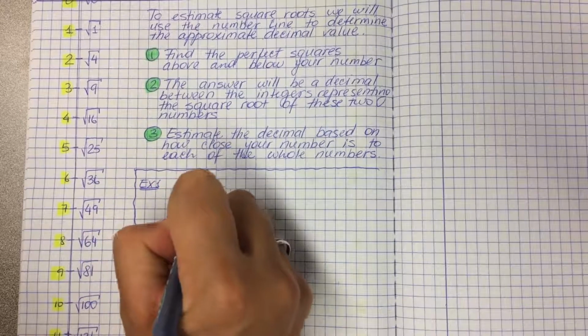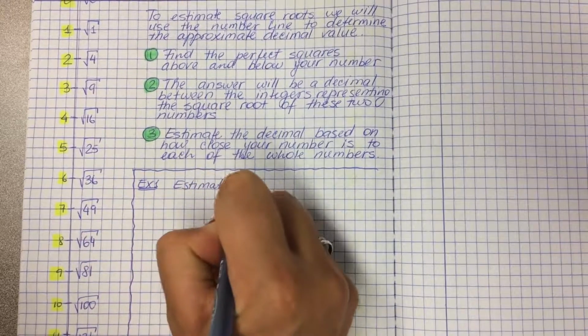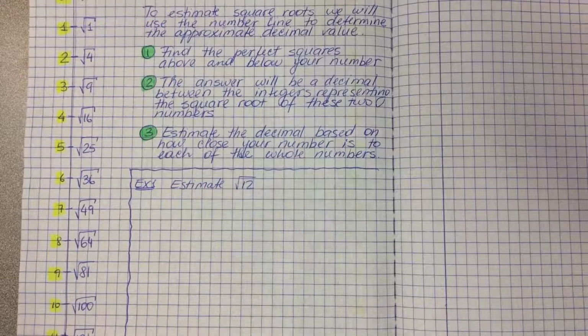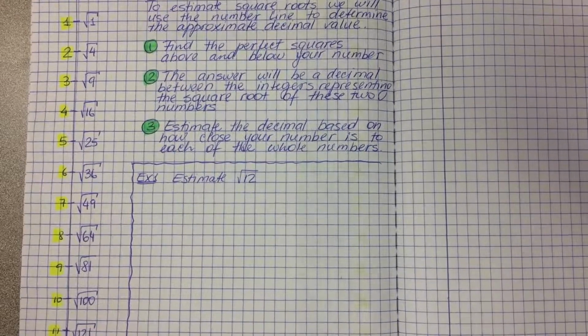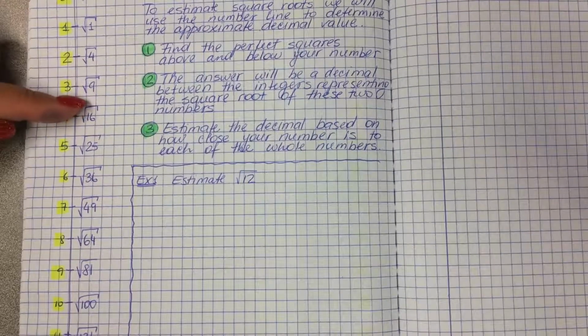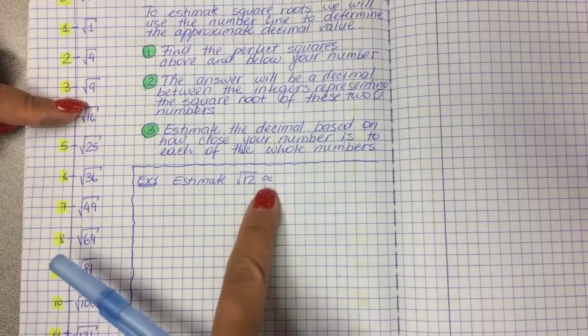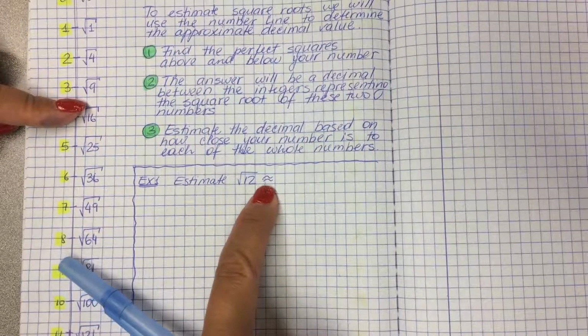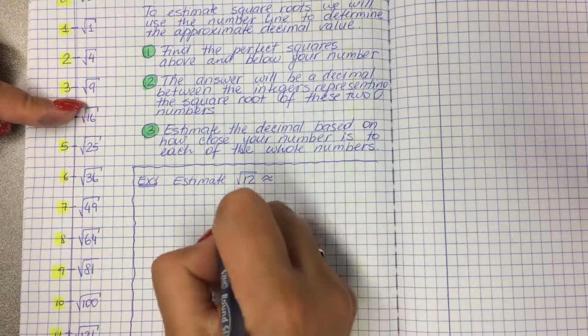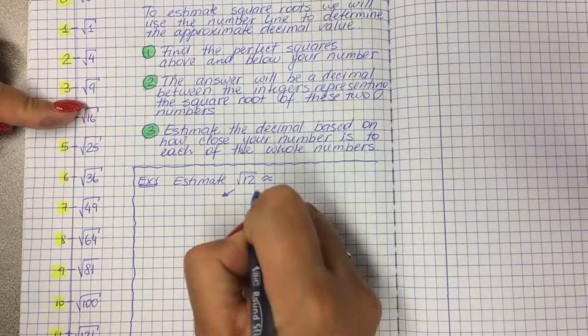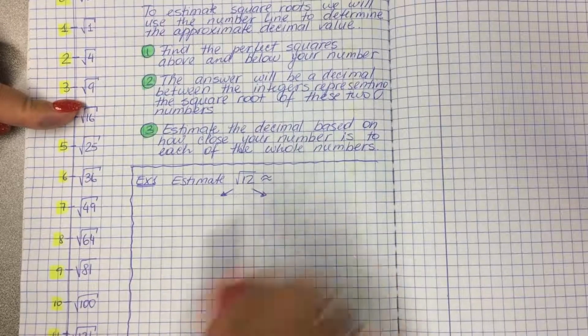Estimate square root of 12. How would I do that? Square root of 12 is not a perfect square. The estimate will use not the equal sign, but a wavy sign. Wave means approximate value. Then I'm going to start with the model, going through the steps.